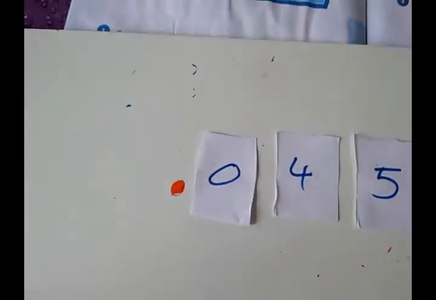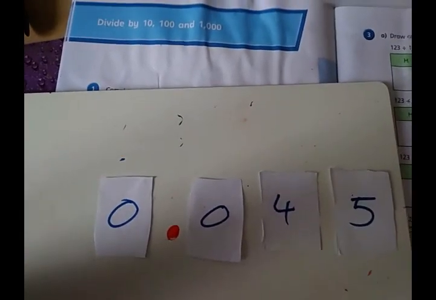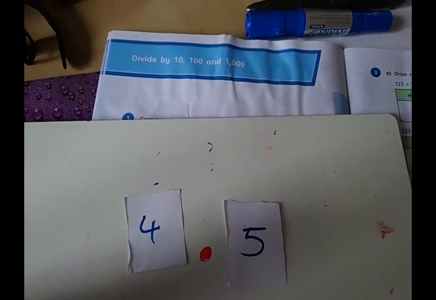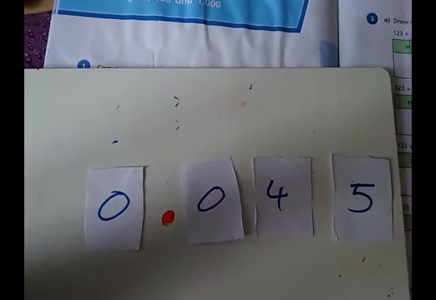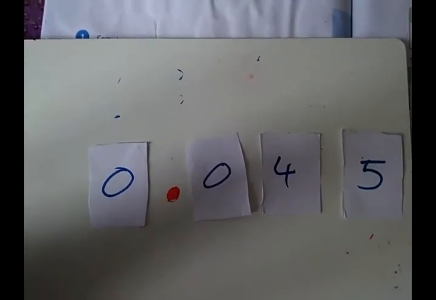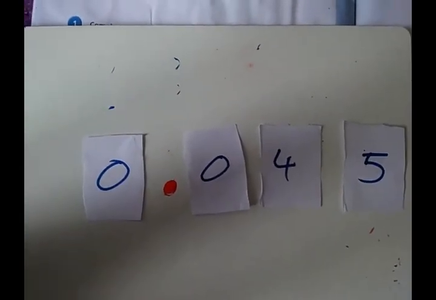If we did 0.45 divided by 10, move them all to the right again. This time we've got another gap again. And we've got 0.045. So let me try this one. If I did 4.5 divided by 100, if it was times 100, we'd move it to the left twice. But because it's divided by 100, we move it to the right twice. So it's going to go 1, 2. And we've got a gap there. So we need to fill in the gaps with zeros. They're called place value holders, aren't they? You end up with 0.045.